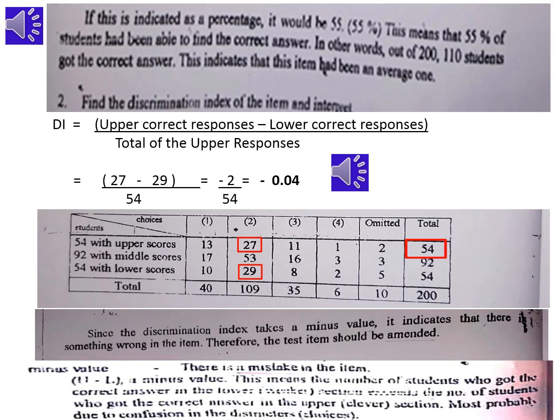Interpret: 55% of students have found the question easy, whereas 45. How did you get 45? You have to subtract 55 from 100. 45 there. Whereas 45% of students found the question difficult. Then give it as a numerical value.